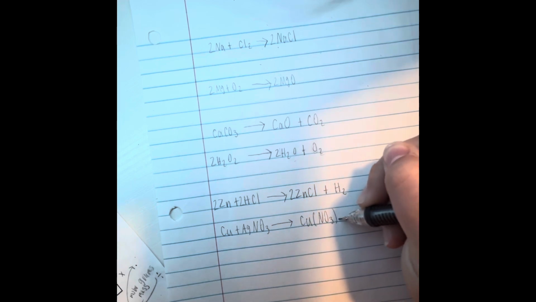Cu(NO3)2, with a little 2, because nitrate has a 1 charge, so it doesn't affect the copper. And then plus Ag, which is our silver. So we have that.